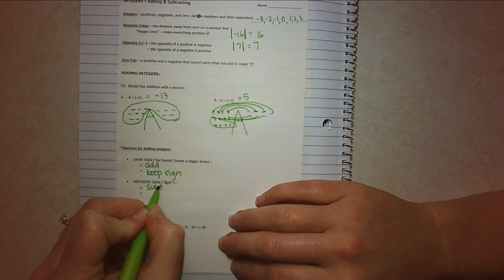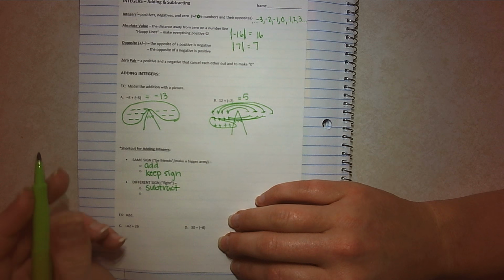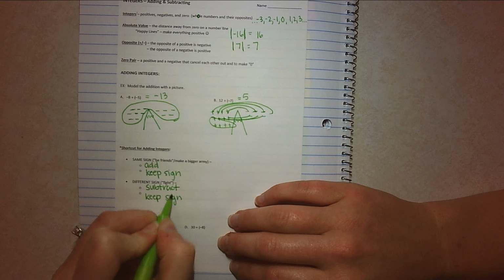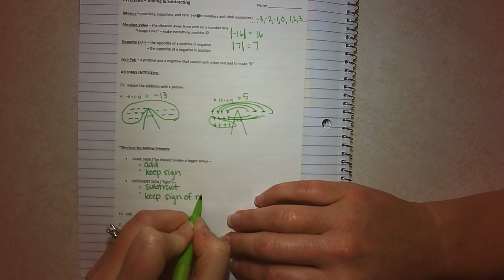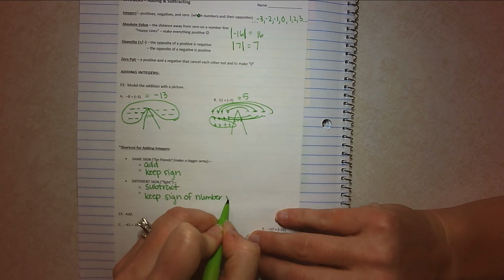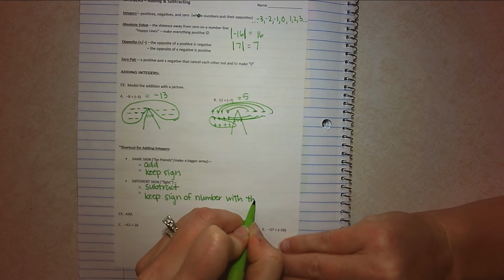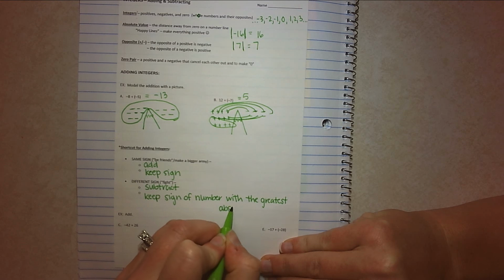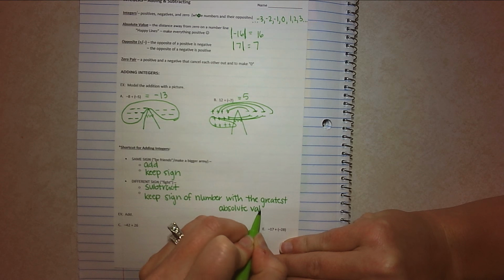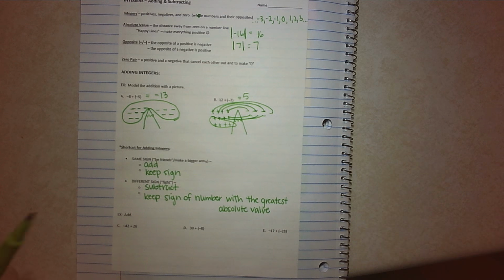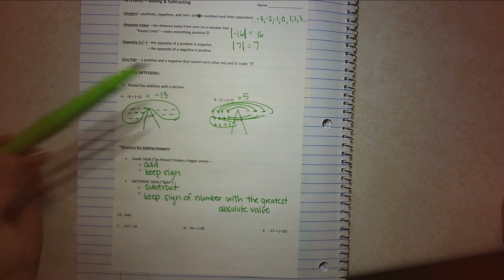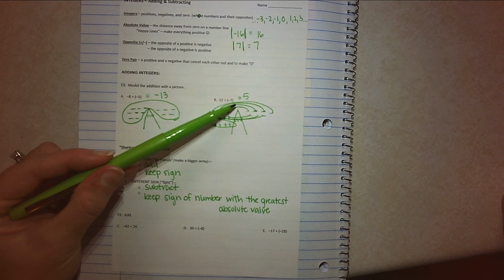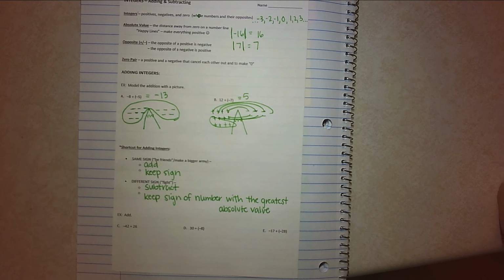So we subtract the absolute values, and we keep the sign of the number with the greatest absolute value. So again, we're going to subtract 12 minus 7 to get 5, and then we keep the sign of the number with greater absolute value. 12 has a greater absolute value than 7, and so my answer is going to be positive.